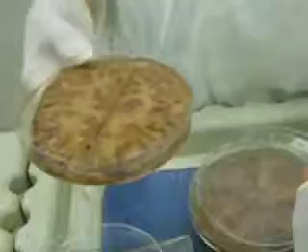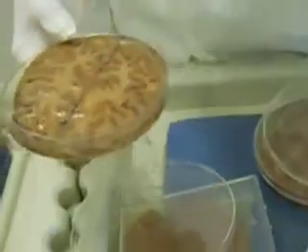Now let me see what we can do here. Let's see. Well, here's the lid for this one. So that's all we need to know on that one? Put a lid on it, Chief.